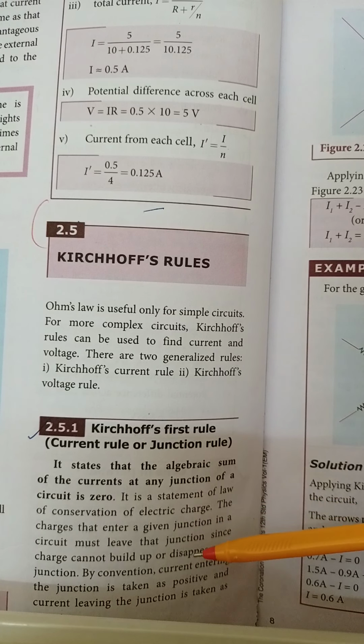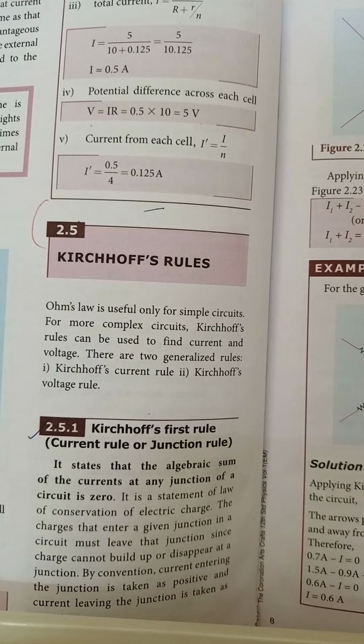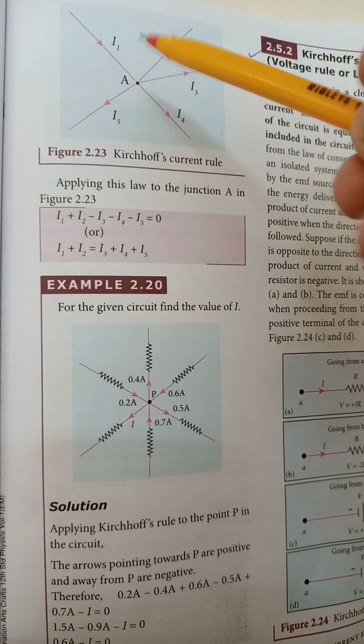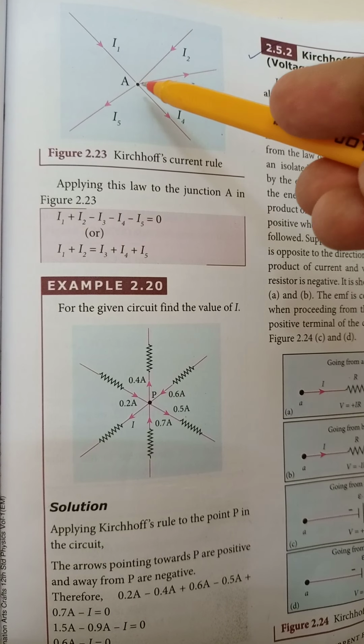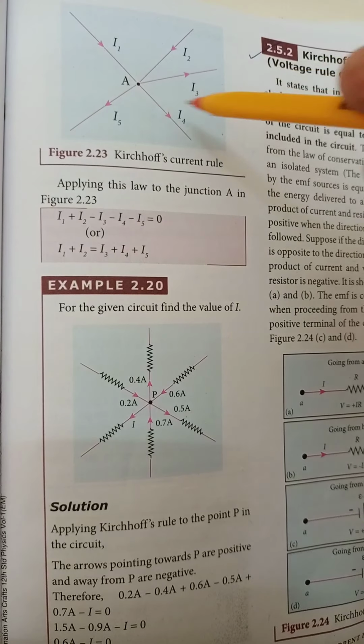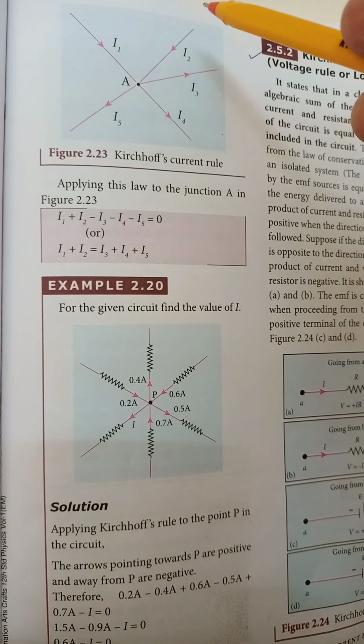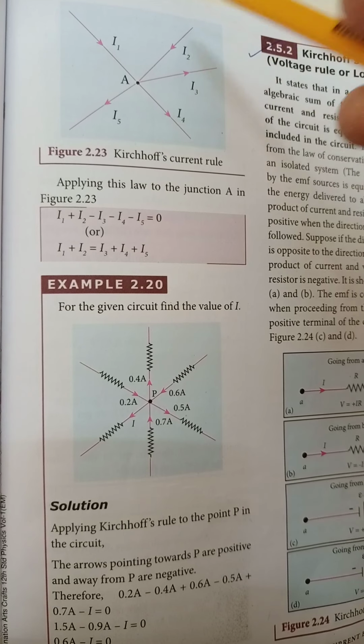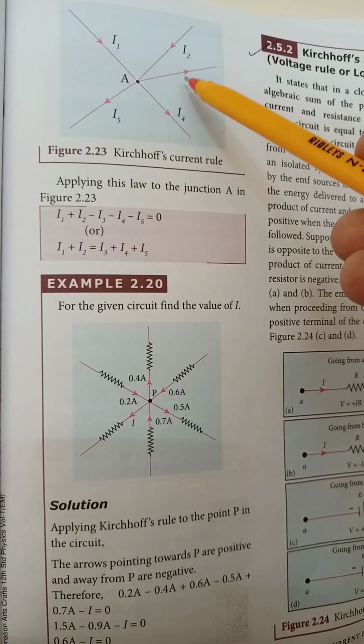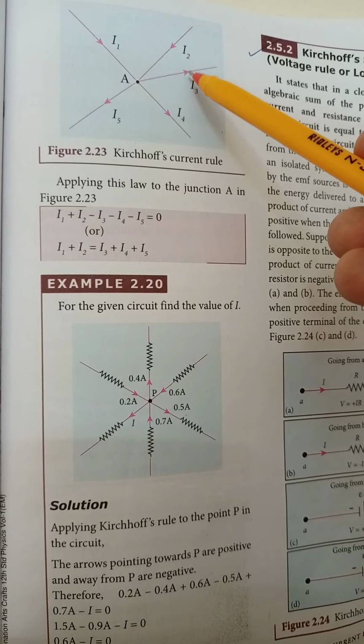So for using Kirchhoff's current rule, we have to follow certain sign conventions. If you consider this diagram, at the point A, which is a junction, there are 5 currents meeting. I1 is the current flowing towards the junction, I2 is flowing towards the junction, I3 is flowing away from the junction, as you can see from this arrow mark.